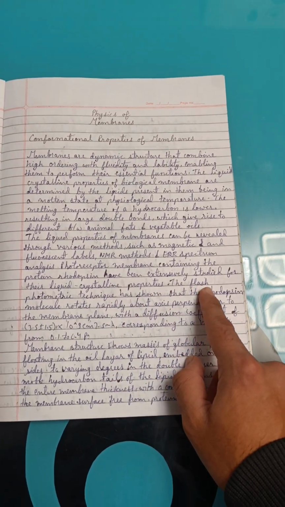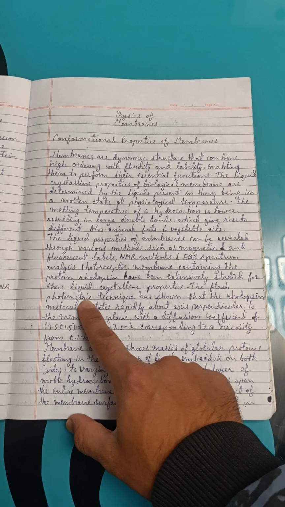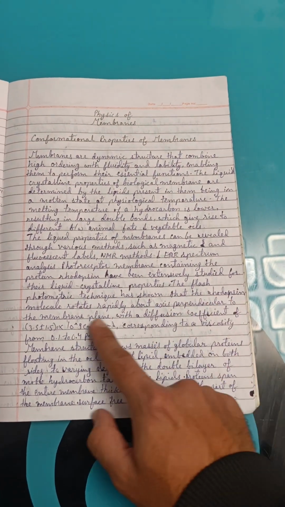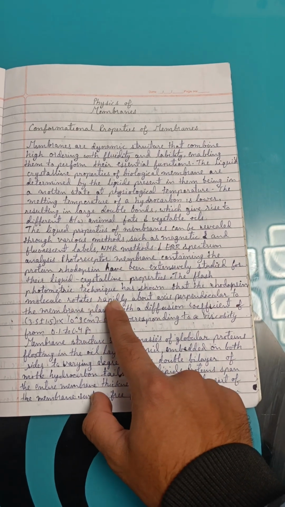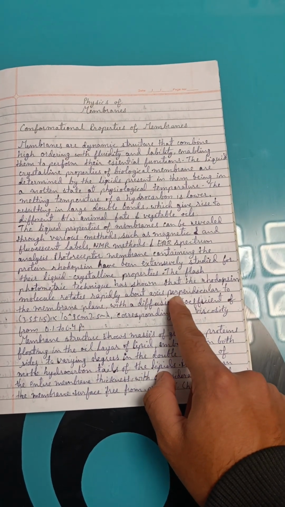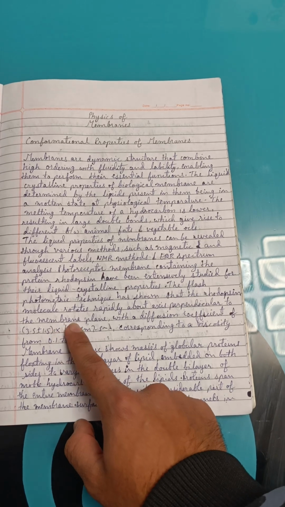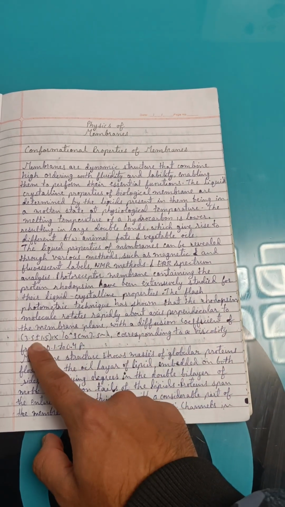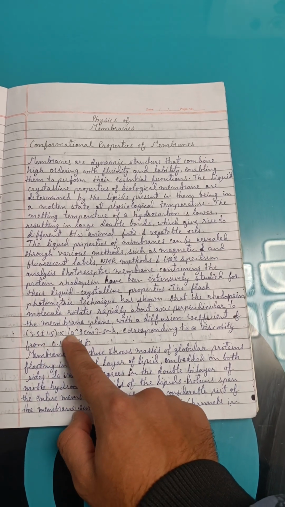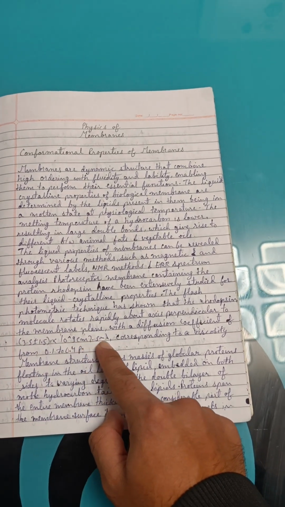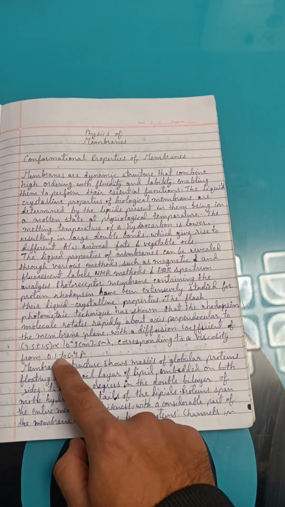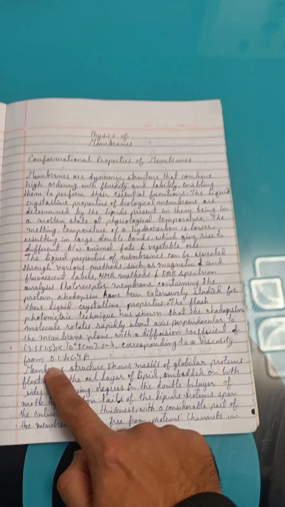The flash photometric technique has shown that the rhodopsin molecule rotates rapidly about an axis perpendicular to the membrane plane, with a diffusion coefficient of 3.1 to 1.5 times 10 to the power 9 centimeter. This corresponds to a viscosity from 0.1 to 0.4.